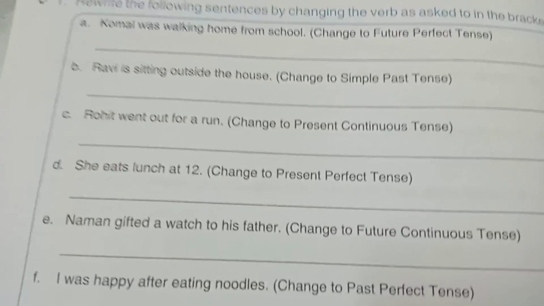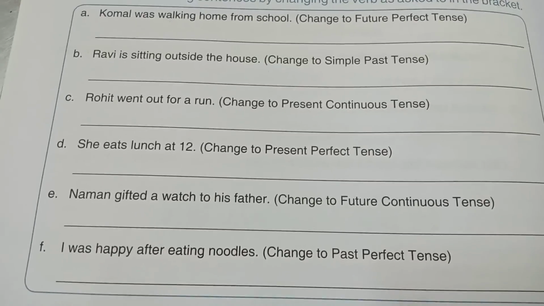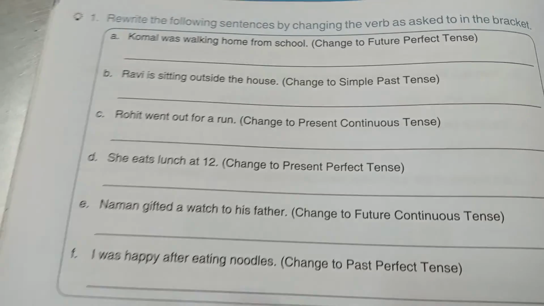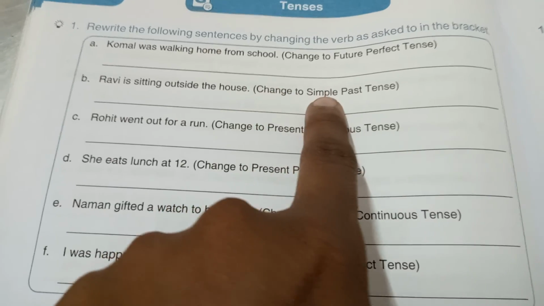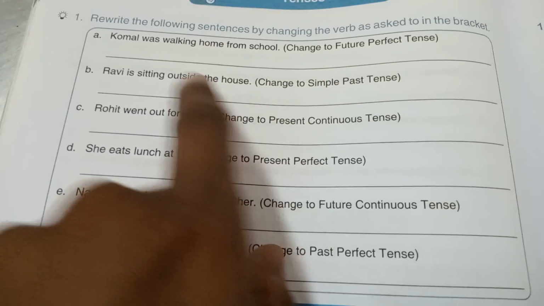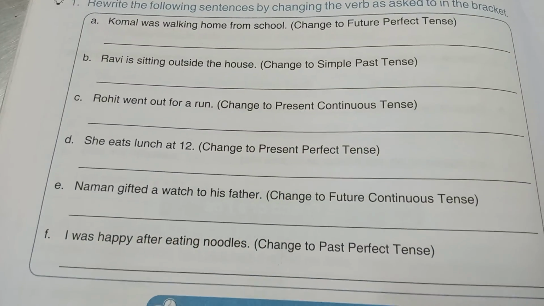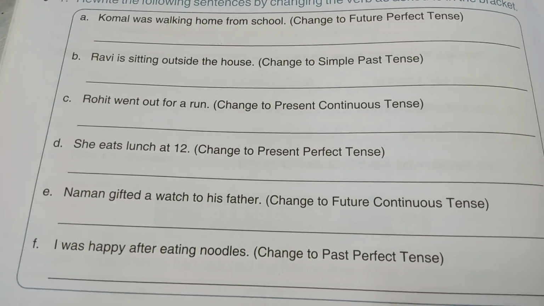The remaining rest of the workbook, B2F, you do yourself. You have to read the sentence, then change it to simple past, which means you have to find out the verb. After that, change that to the past form, okay?